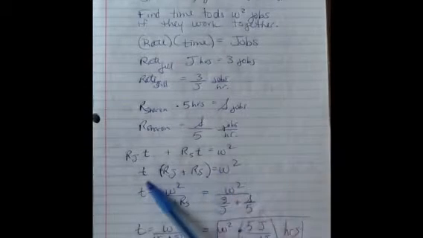So now what I did is I factored out the time, parenthesis, rate of Jill plus rate of Sharon equals W squared. All I did was factor out the t. Now when I solve for t, it's W squared divided by these rates. What are these rates? Well, we found out the rates up here. So I substitute in the rates.